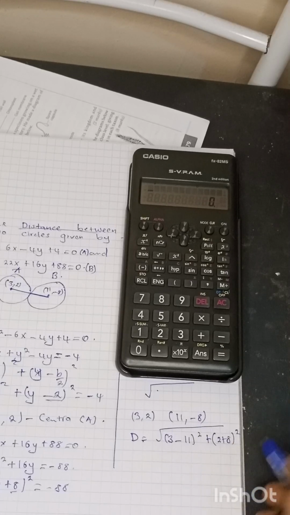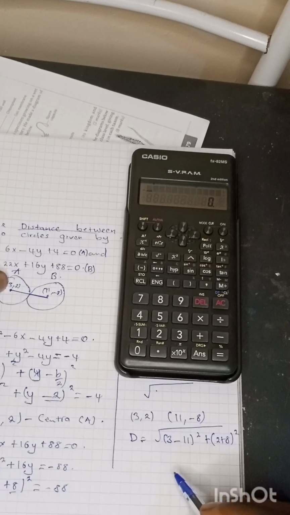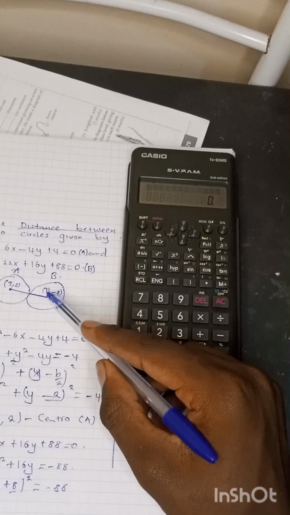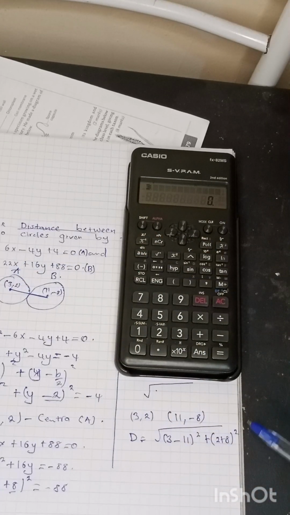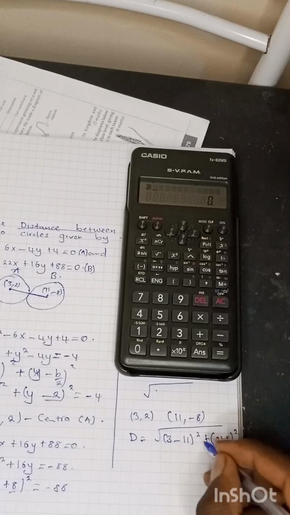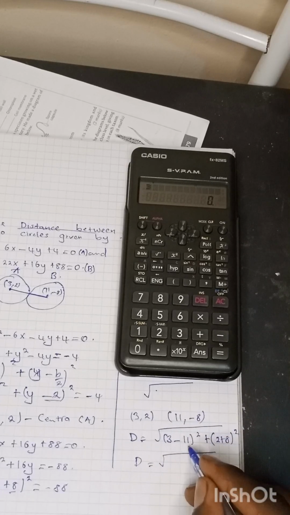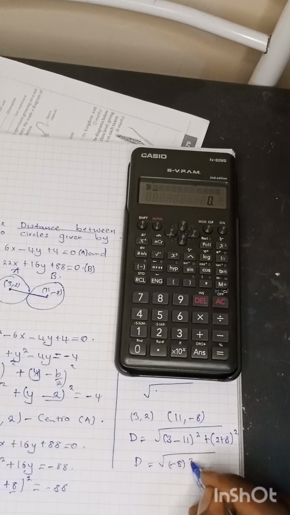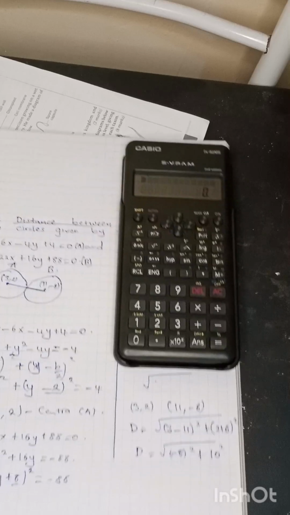Now, why are you doing that? You are taking x1, which is 3, minus x2, which is 11. y1 is 2, minus y2, which is negative 8. So 2 minus minus becomes positive 8. Okay, don't forget to square. So the distance equals the square root of minus 8 squared plus 2 plus 8, which is 10, squared.